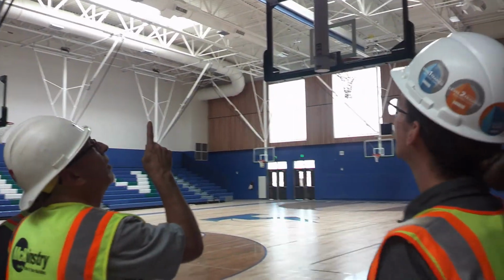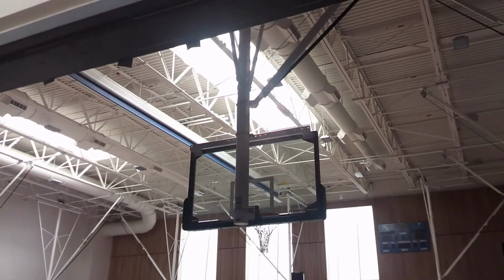How are these lights going off? Is that part of us or is that something else? There's a switch right here.